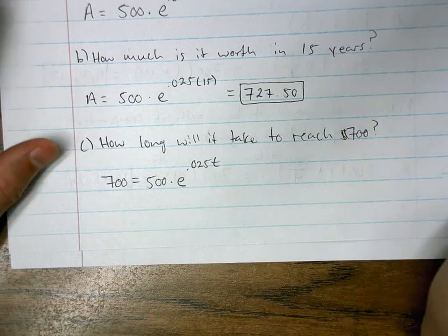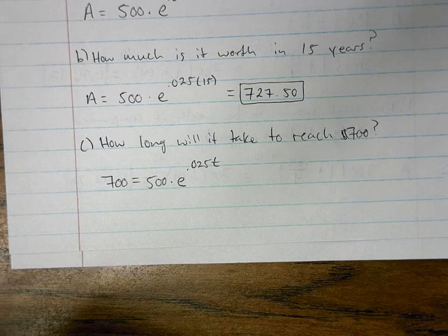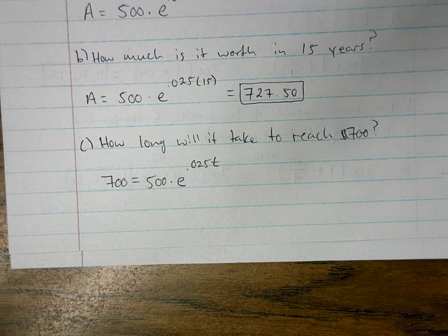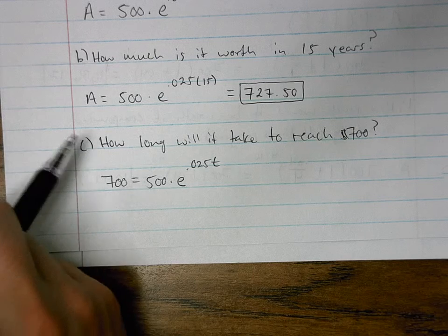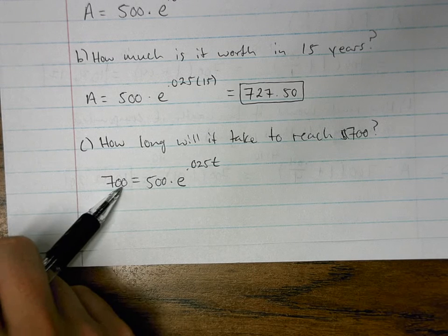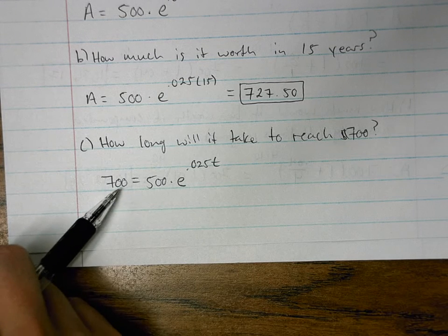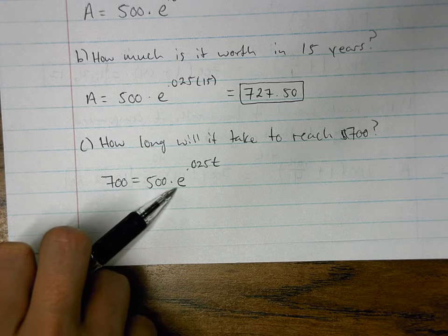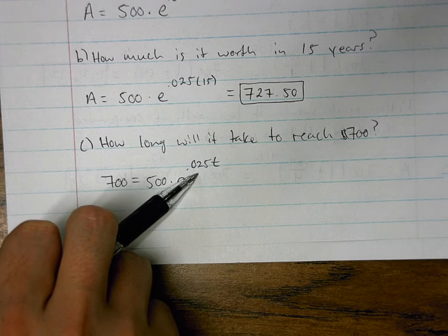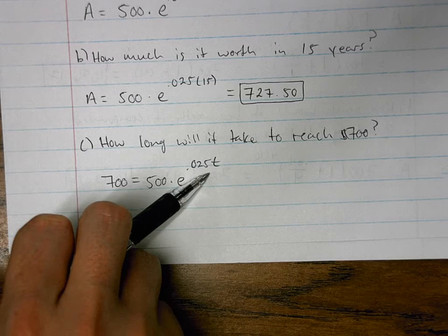And we want to solve for t. So again, A is replaced by 700 because that's the amount I want to reach. P is 500, that's how much we invest. e is the constant, 0.025 is our interest rate. t is the time that we're trying to figure out.